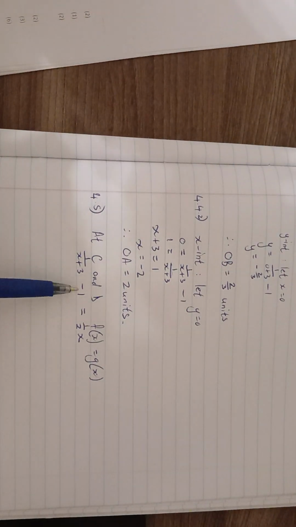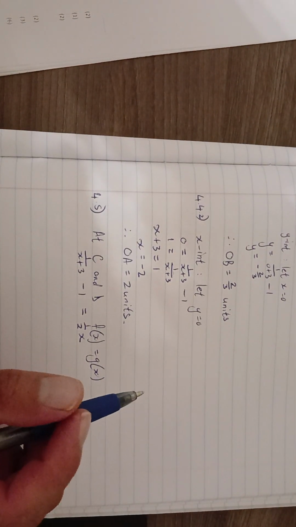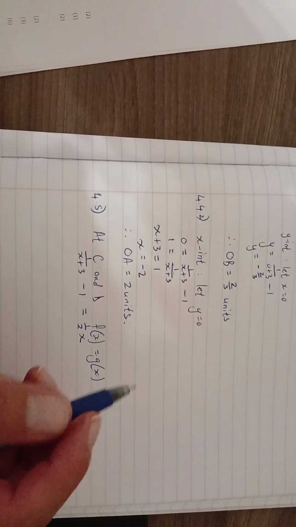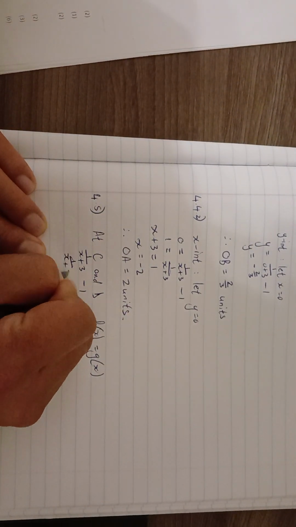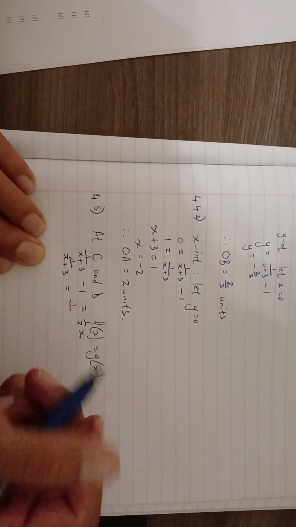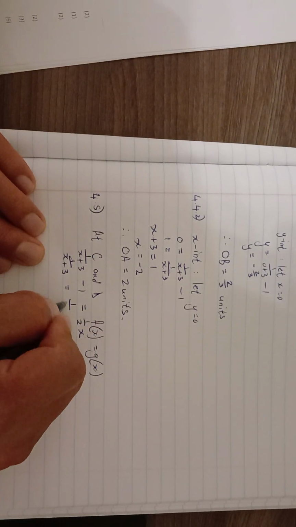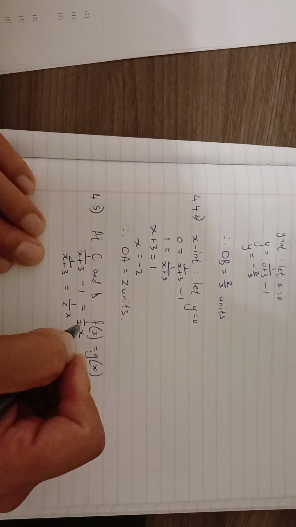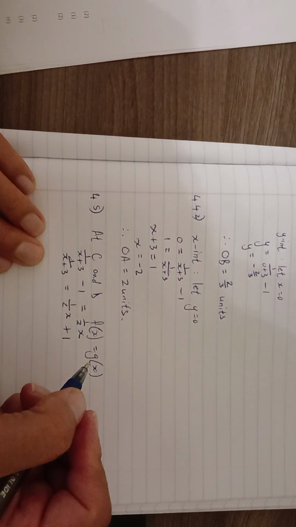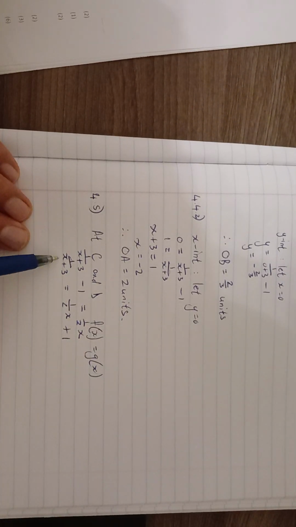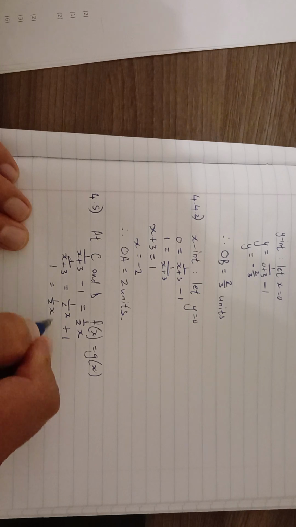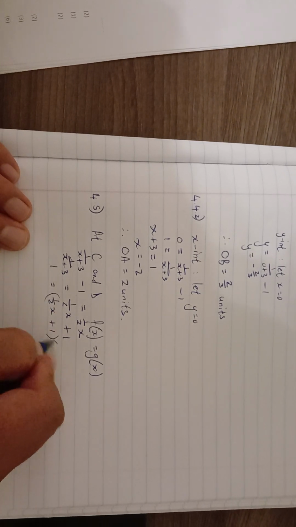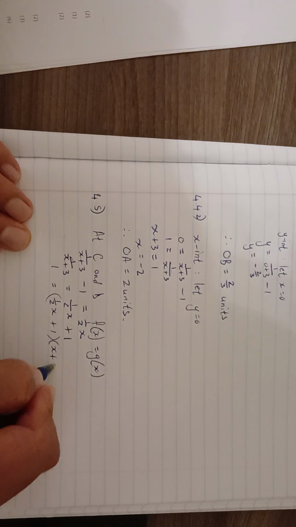Okay, so I can start by taking over the negative 1. So that's going to be a half x plus 1. And then I'm going to cross multiply the x plus 3. So that's going to be (half x plus 1) times (x plus 3).